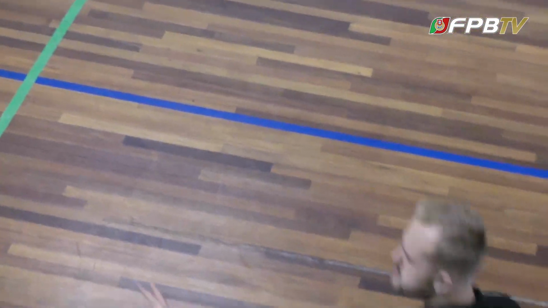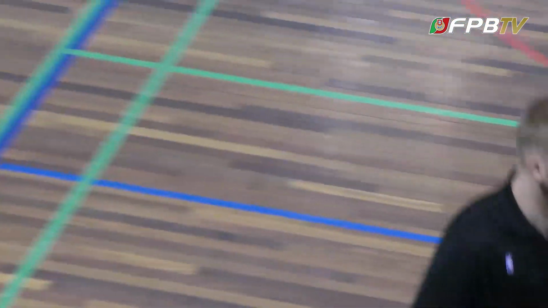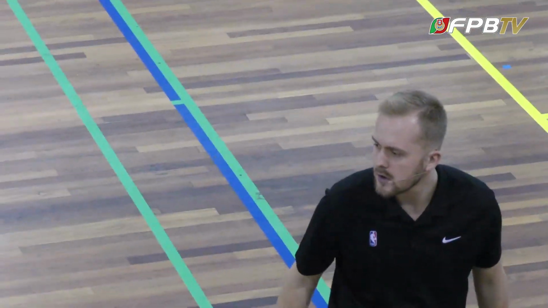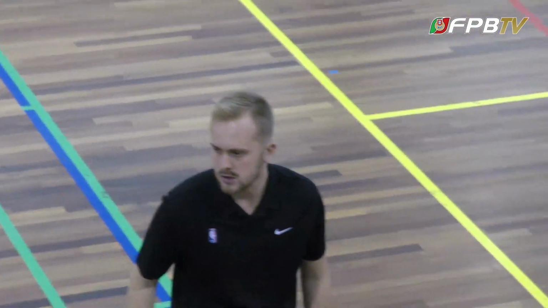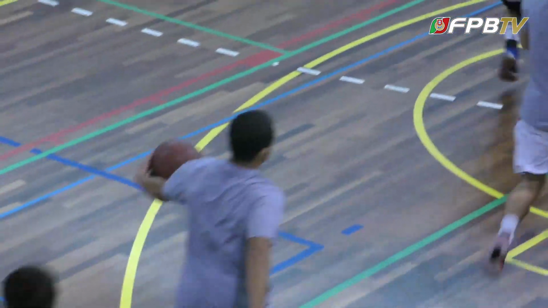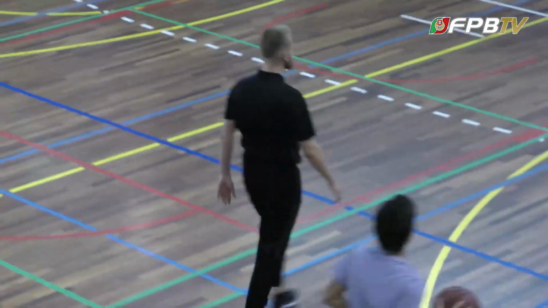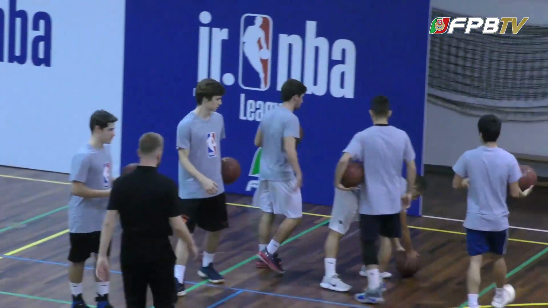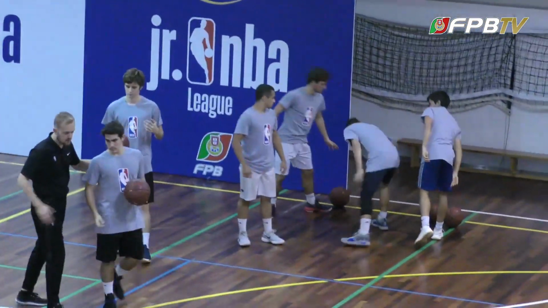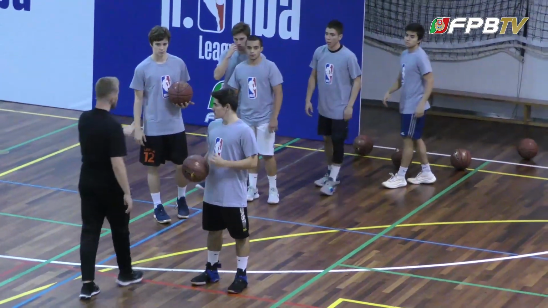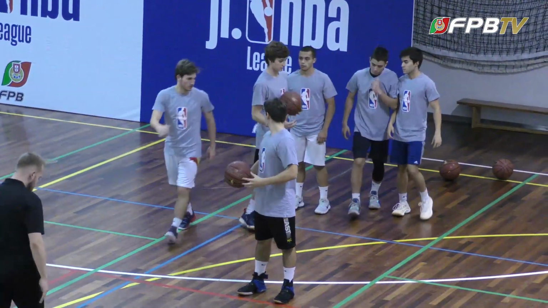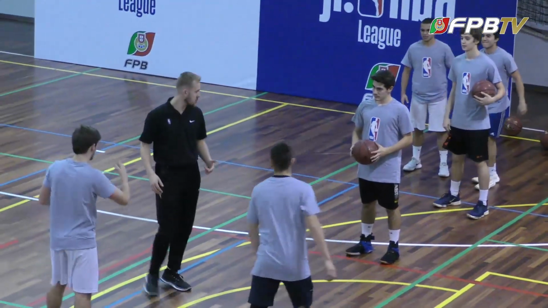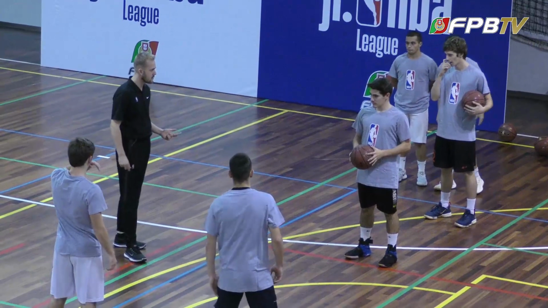Can I get 6 of you guys, please, just on the baseline? Let's go real quick. 5, 4, 3, 2, perfect. We're just going to have 2 basketballs, so 4 of you can just roll the balls away. That's fine. So offense is going to be right here, and I need 2 defenders, please. 2 defenders just here. Right. So this is 1v2 into 2v1.